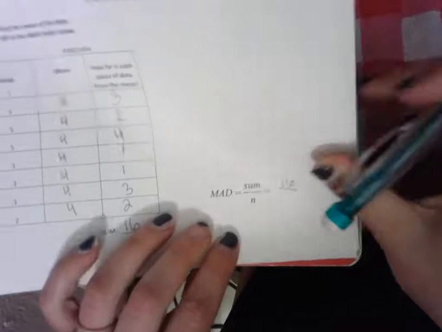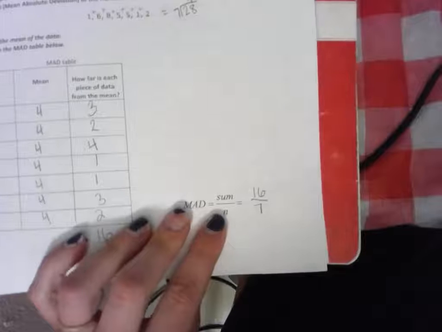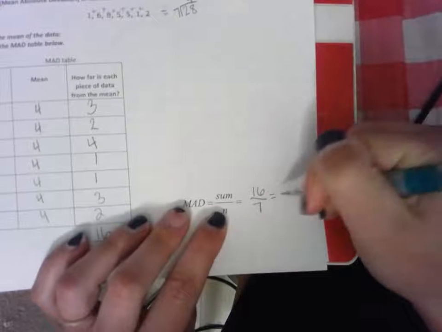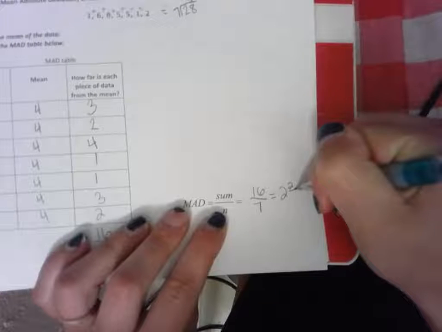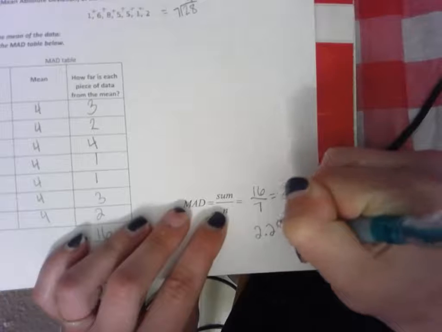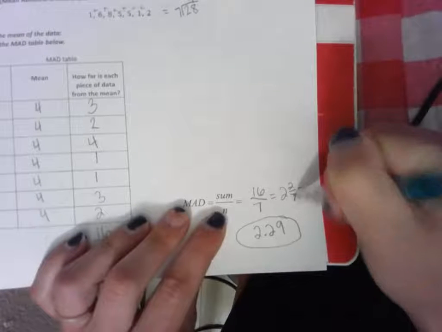So I have 16 divided by 7, and if I go through and do the division, I end up with 2 and 2 sevenths, which is 2 and 29 hundredths. So this would be my mean absolute deviation. All right?